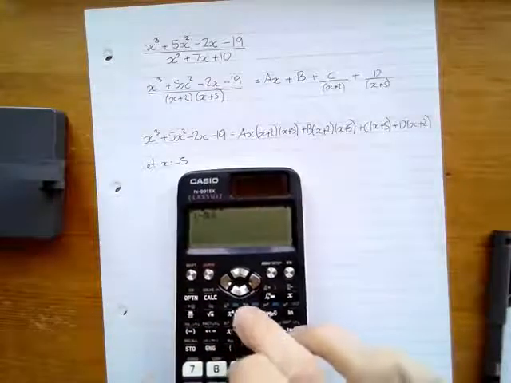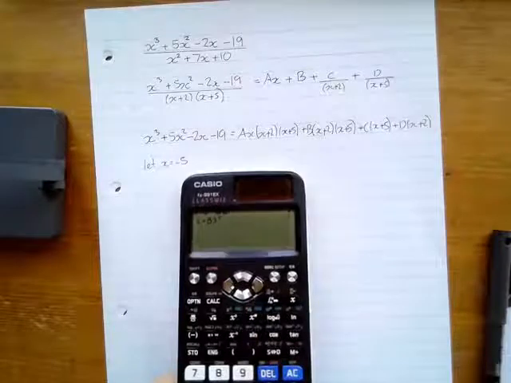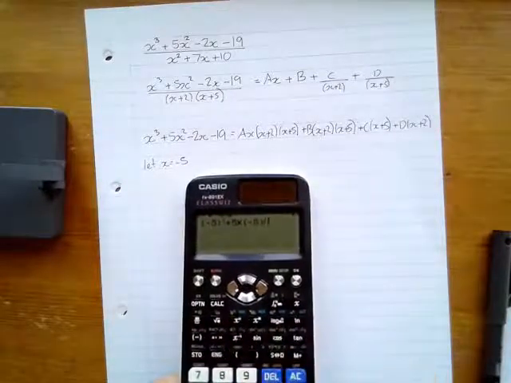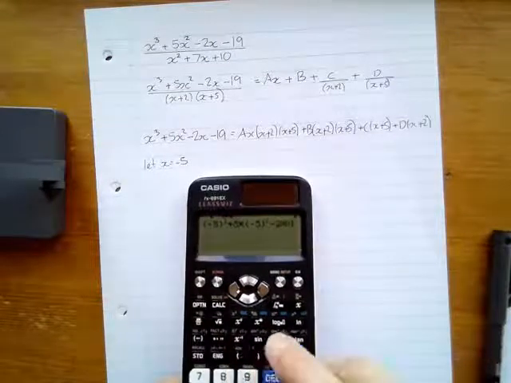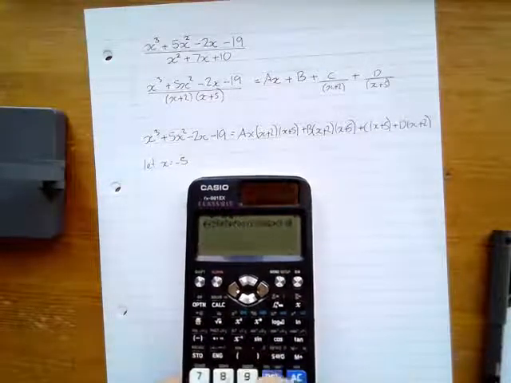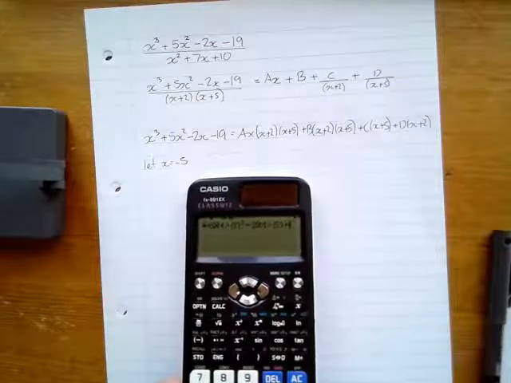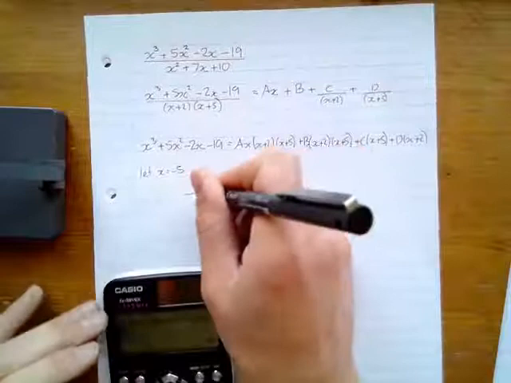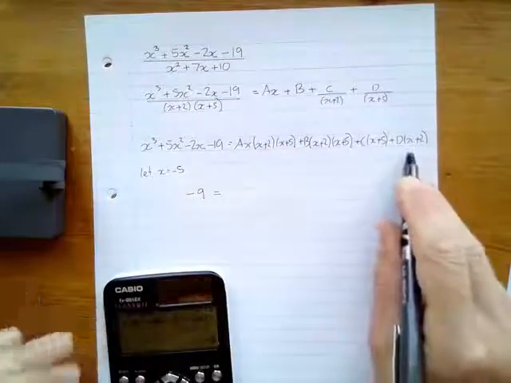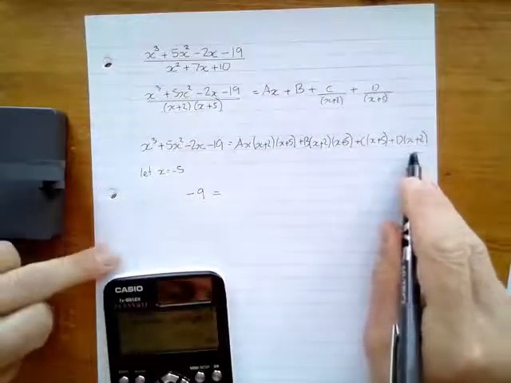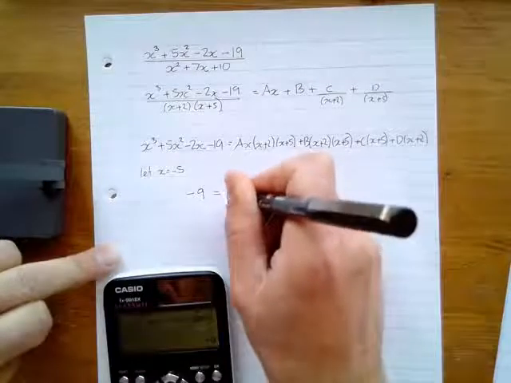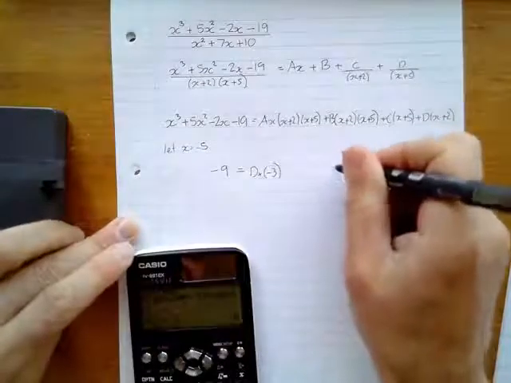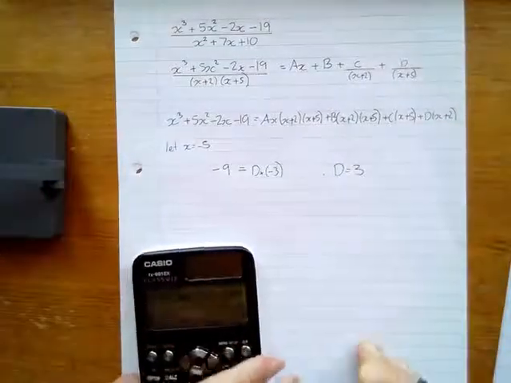Minus 5 cubed plus 5 times minus 5 squared minus 2 times minus 5 minus 19 minus 9. So we've got minus 9 on the left, and that is equal to, if I put minus 5 in there, minus 3. So it's going to be D times minus 3. And from that I can see that D is equal to 3.